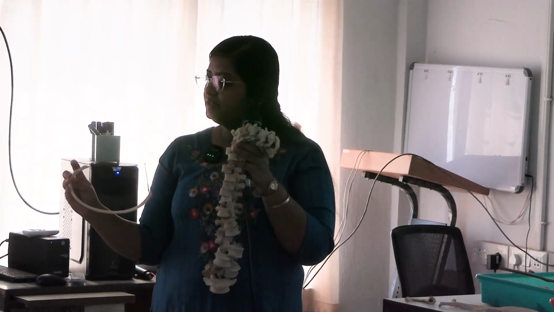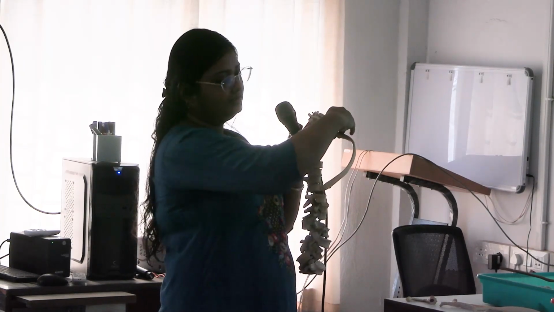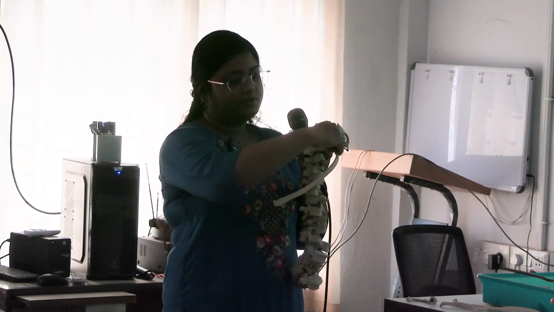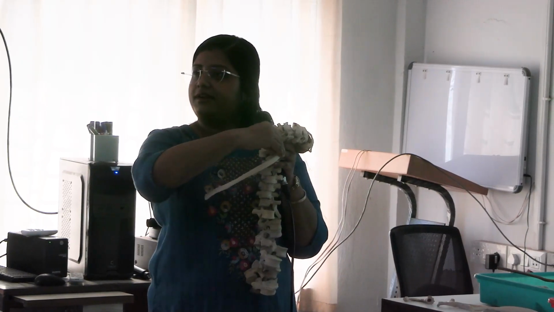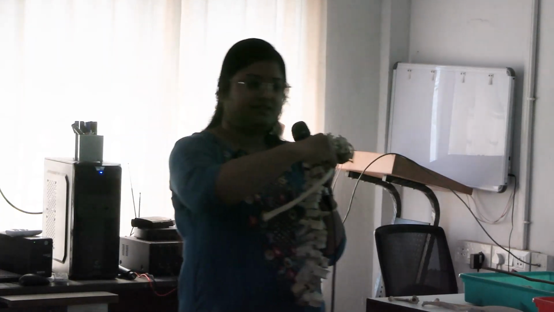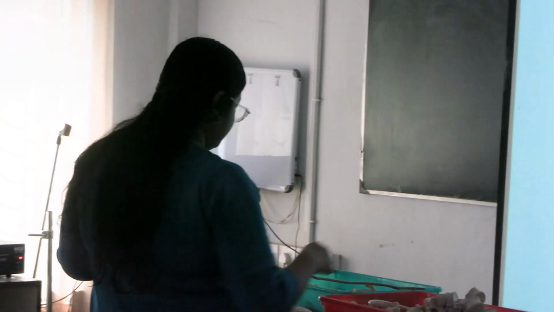So you will articulate like this. We have to articulate during the exam. So this will be the articulation between vertebra and rib. Costovertebral and costotransverse joints are forming. Okay, so you come here and practice.